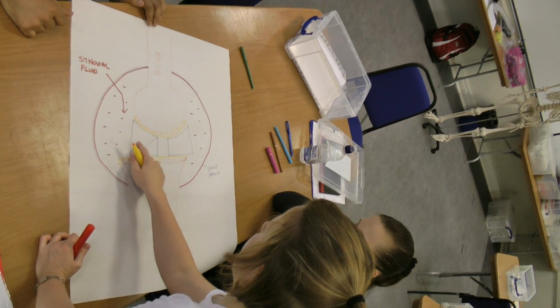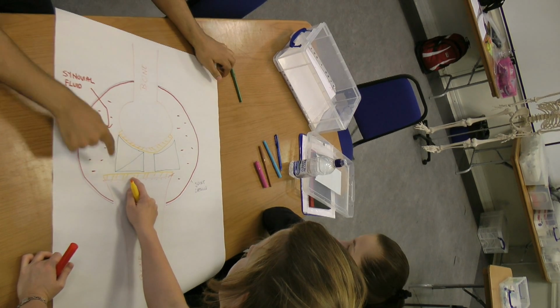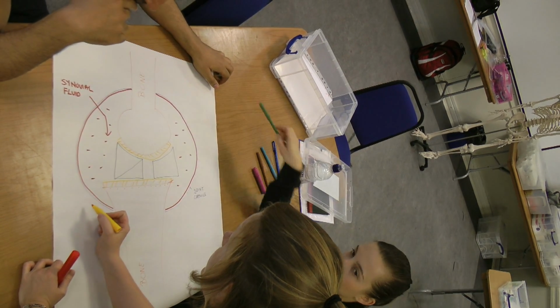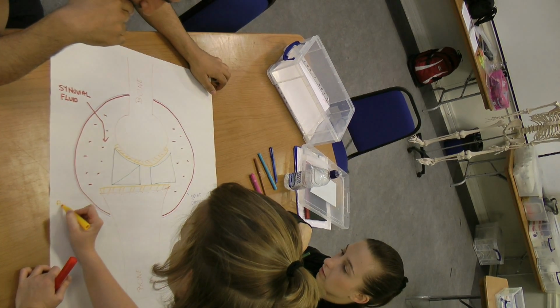What was that? That's intra-articular cartilage. Articular.